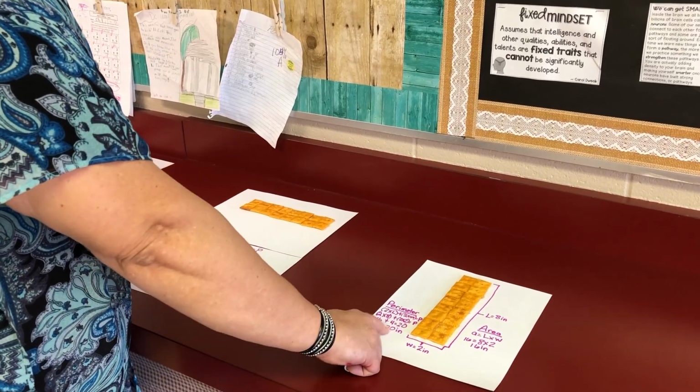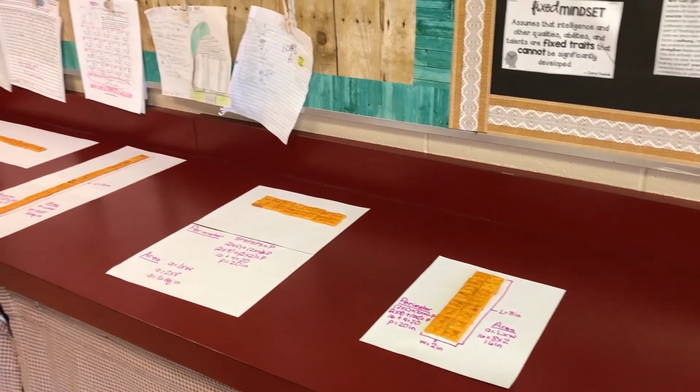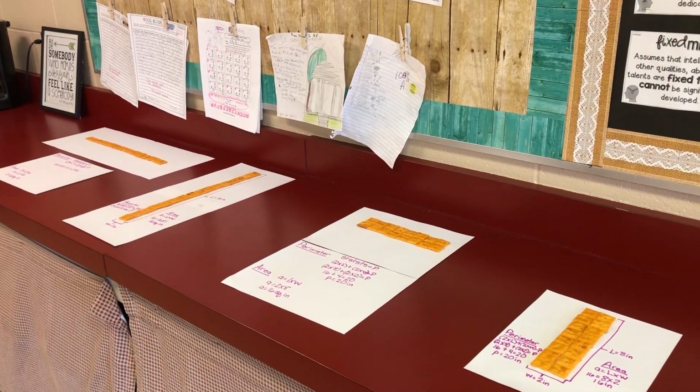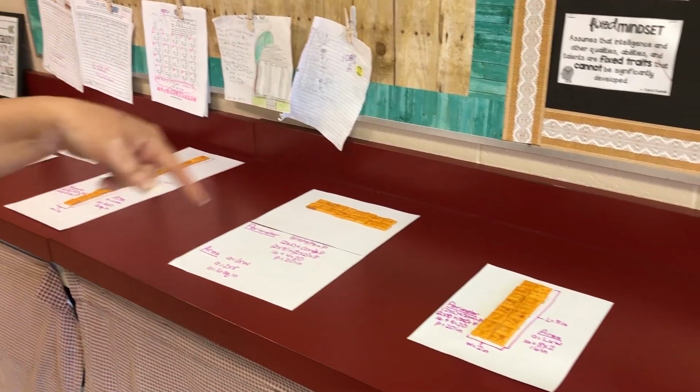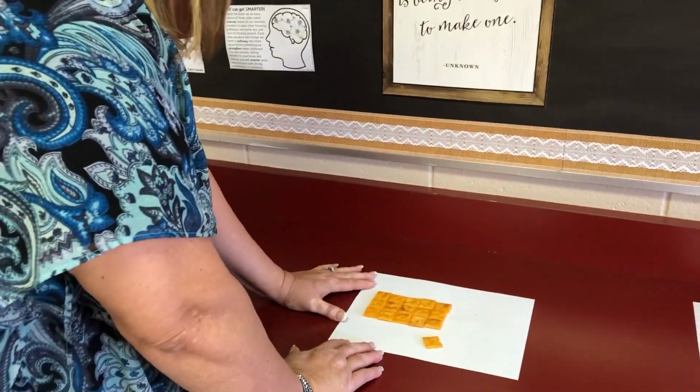The perimeter is still 20. The area is 16. So now I've got a 1 by 16, a 16 by 1, a 2 by 8, and an 8 by 2. Whew. Okay, let's try with 3.